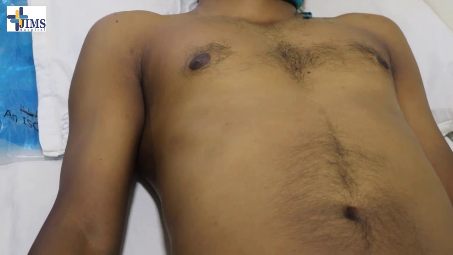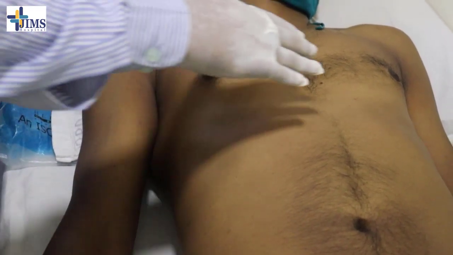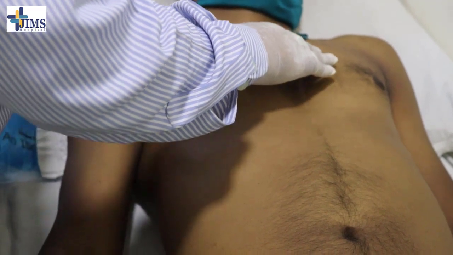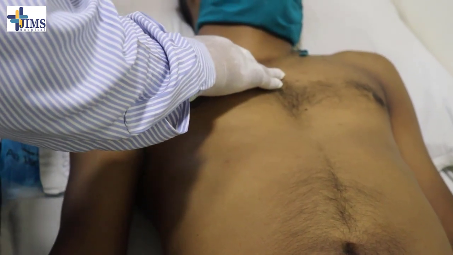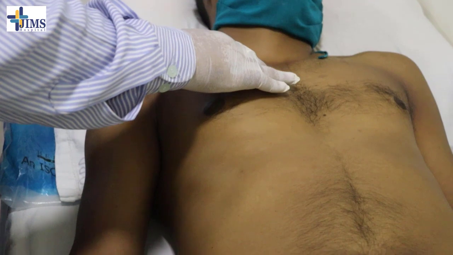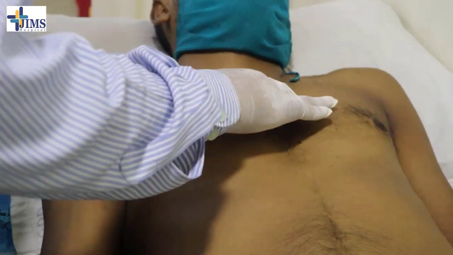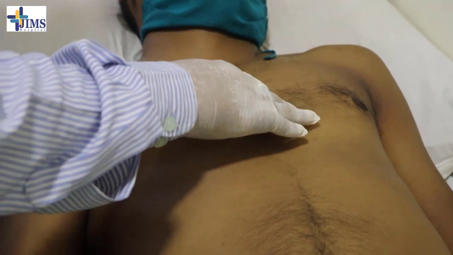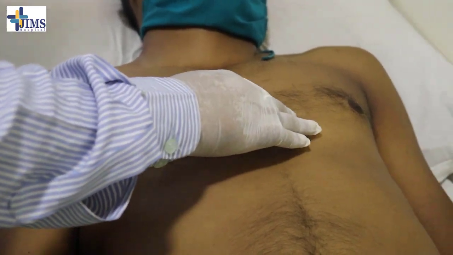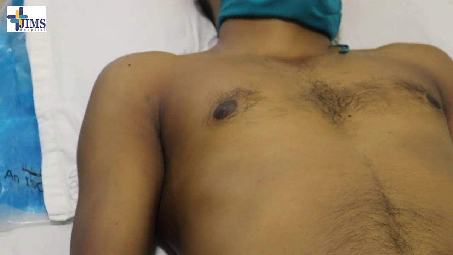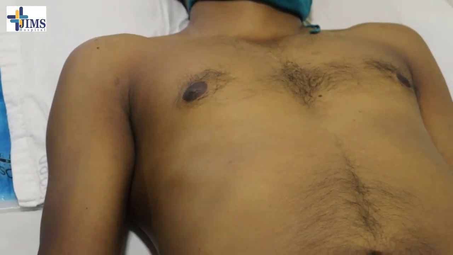There are certain areas. This is the mitral area. This is the tricuspid area. This is the pulmonary area. This is the aortic area. The right second intercostal space close to the sternum is the aortic area. Just like that on the left side, this is the pulmonary area. This is the base of the heart. This is the tricuspid area, and this is the mitral area. So any pulsations in those areas are to be noted.